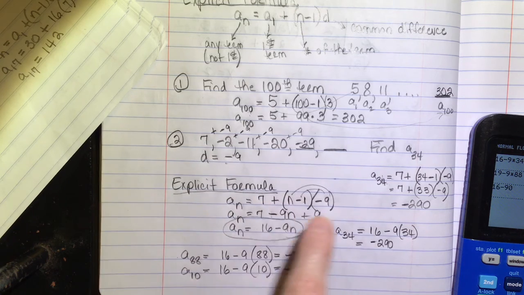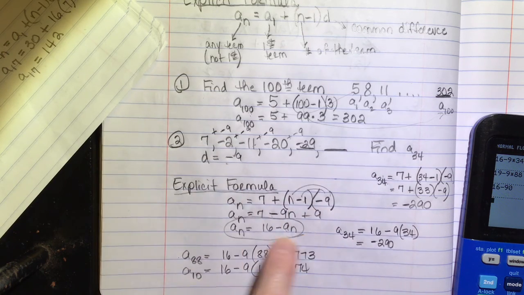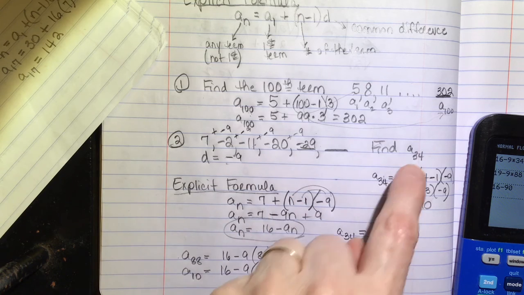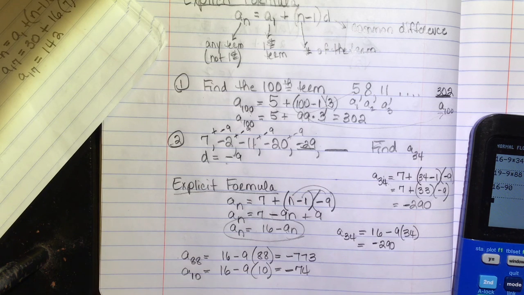So don't get this and these confused because they're actually all tied together. Instead of wading through all of this every time, you can actually just clean this up and then use it for each of the terms. And I think that's what I'm going to do for the next problem.